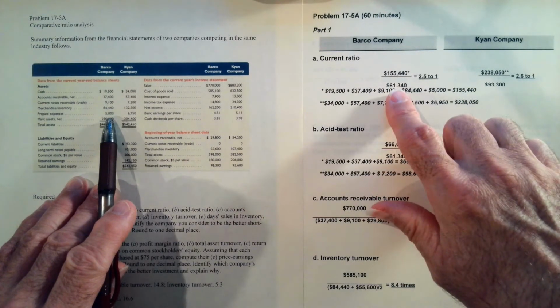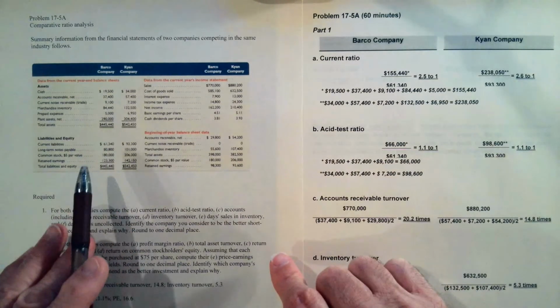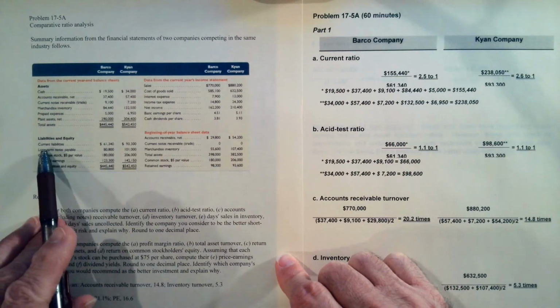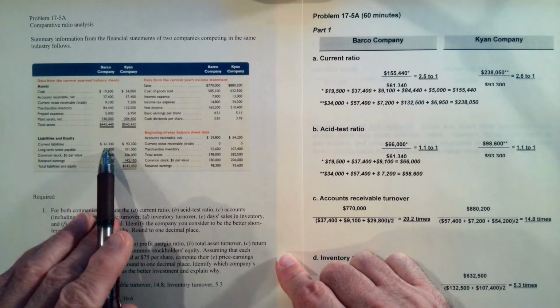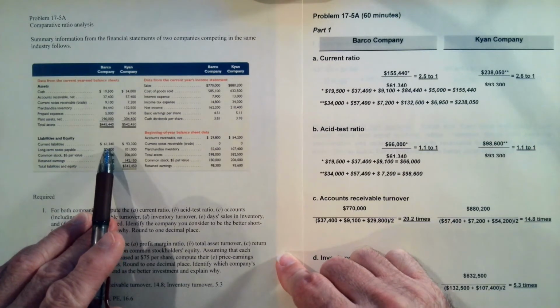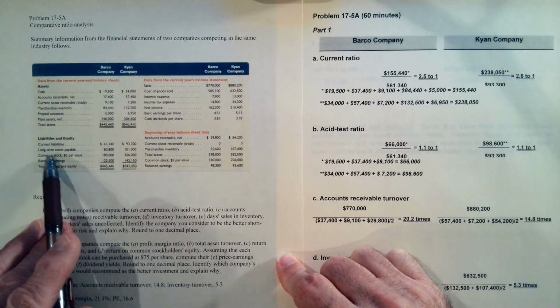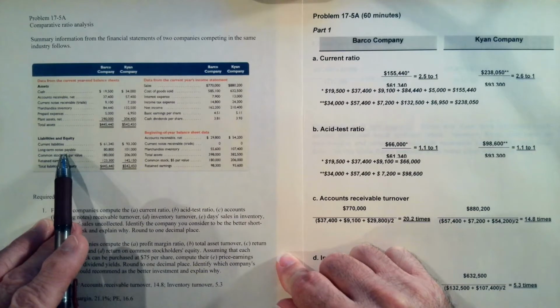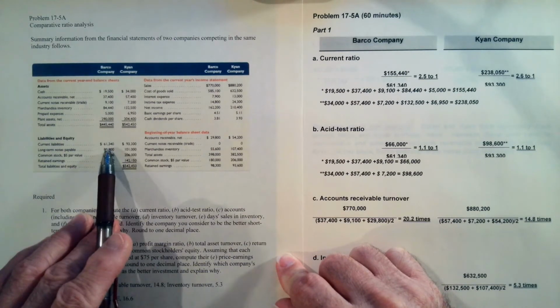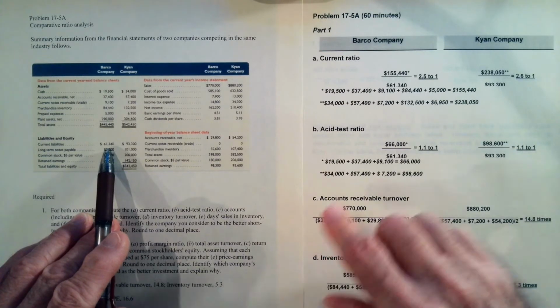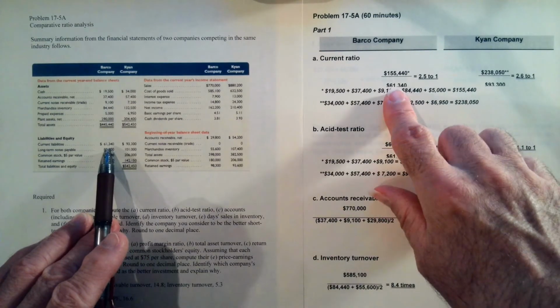And then my denominator is going to be current liabilities. So current liabilities says here 61,340, and then right after that, long term. Got to put the brakes on because this is no longer current. This is long term. So they actually were merciful. They gave you only one number, 61,340. That's it.